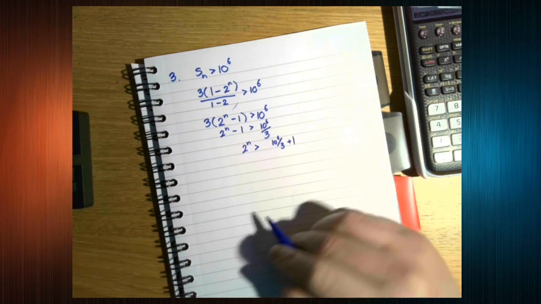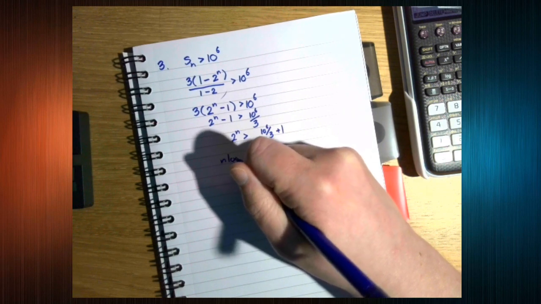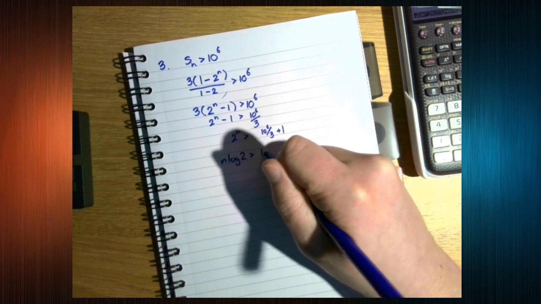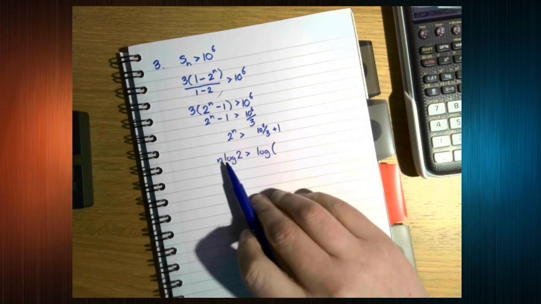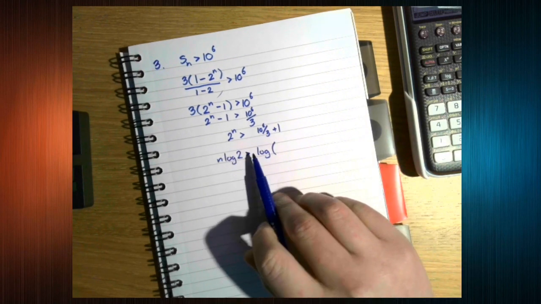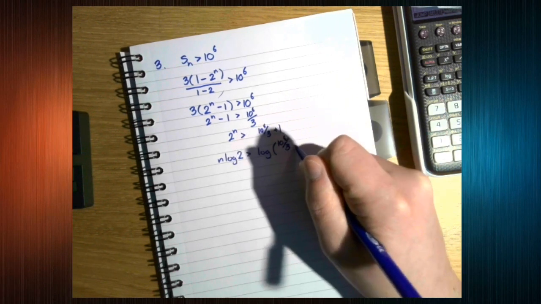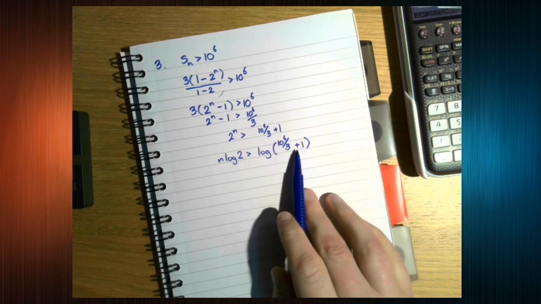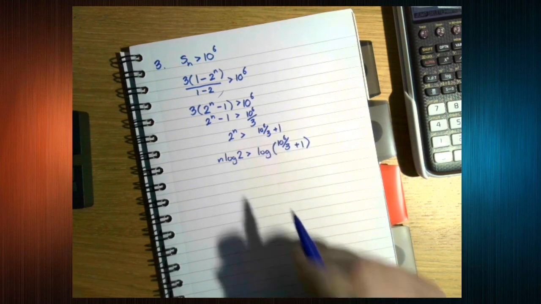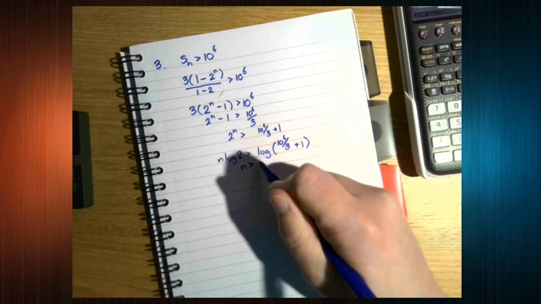Now, like before, we should take logs of both sides. And remember that when we take logs of both sides, we are only allowed to write one log in front of each side. So it's just that. Don't worry that this is really unpleasant. We're just going to stick it in our calculator and deal with it that way. Again, log 2 is definitely positive.